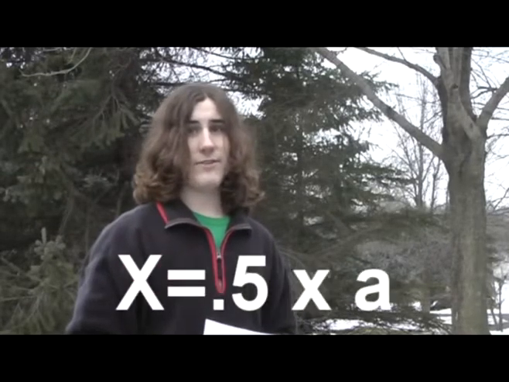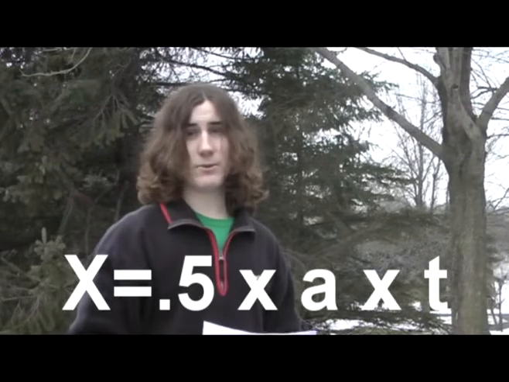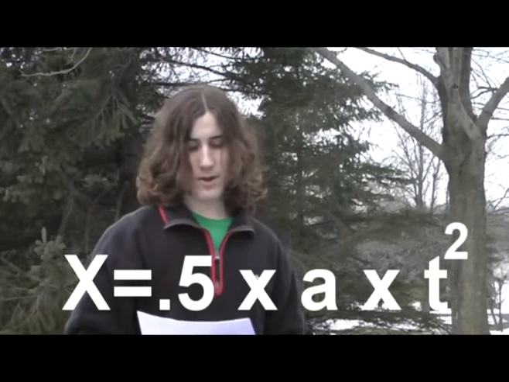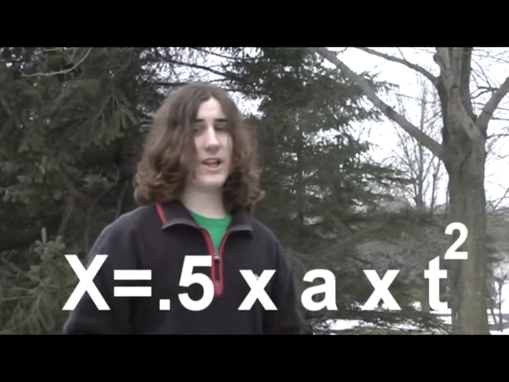The formula to figure out how far an object has fallen during free fall is x equals 1/2 acceleration times time squared, or in other words, 1/2 of the acceleration due to gravity multiplied by the time to the second power. So the acceleration due to gravity is always the same. It's negative 9.8 meters per second squared.